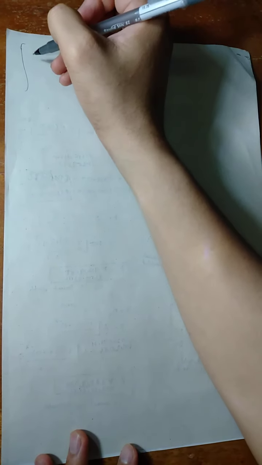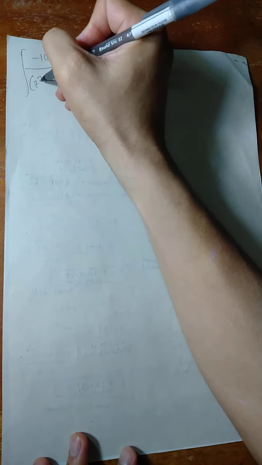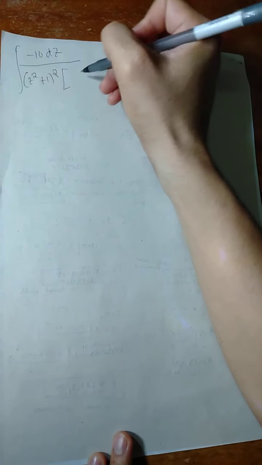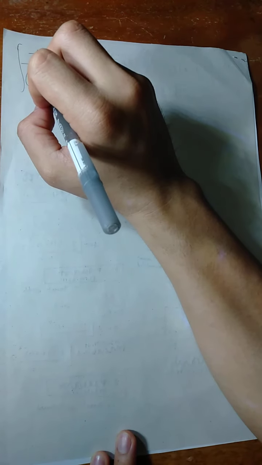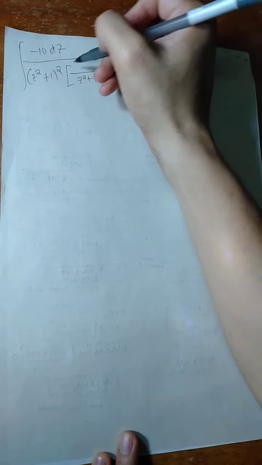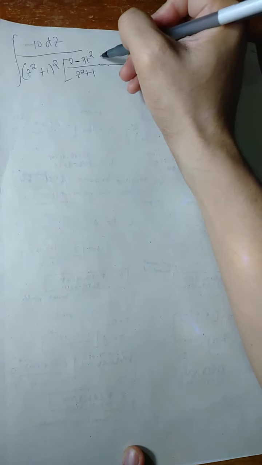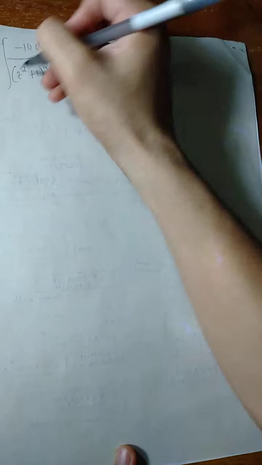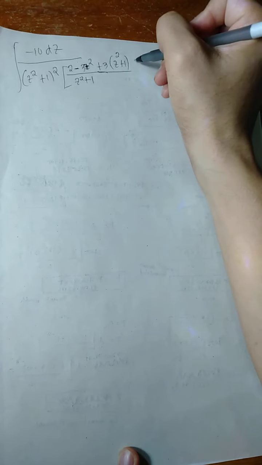So, integral of, dito tayo. Negative 10 dz all over z squared plus 1 squared. So, dito, so if you get the LCD, so, z squared plus 1. So, mangyayari dyan, so, 2 minus 3z squared plus 3 times ito. Ay, z pala, z, not t. 3z squared plus 1. Ayan na.